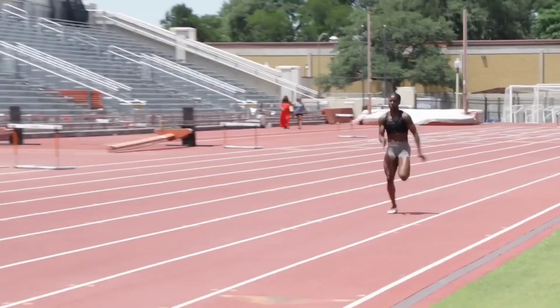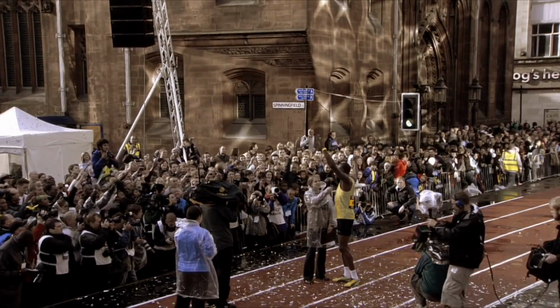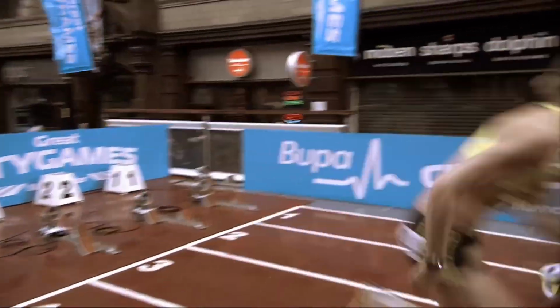Chapter 4. The role of technique and training. Role of repetition sprint training. How repetition helps strengthen the brain-muscle connection and makes sprinting movements smoother and more automatic.